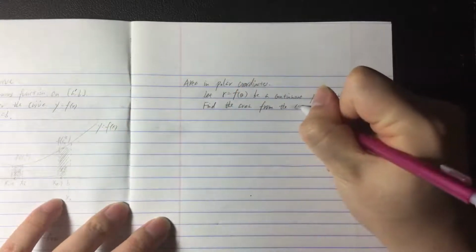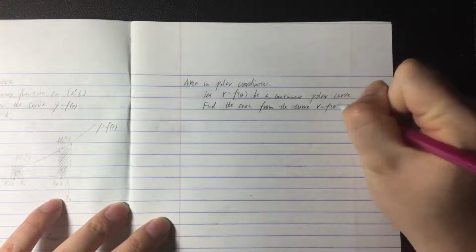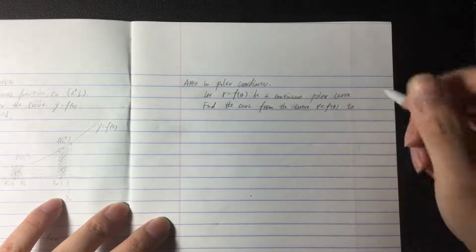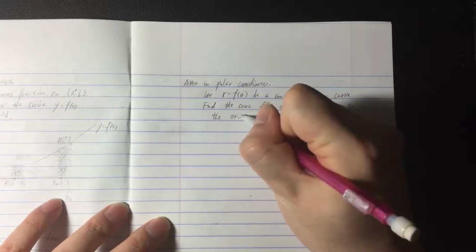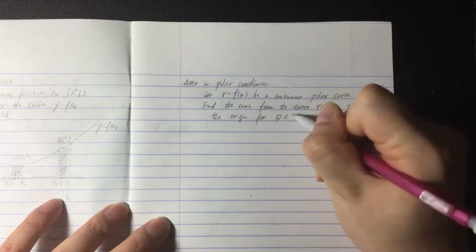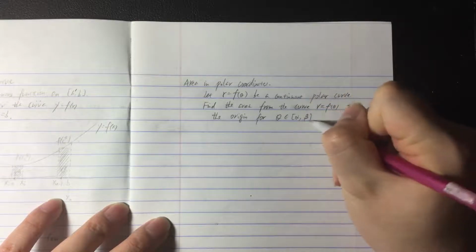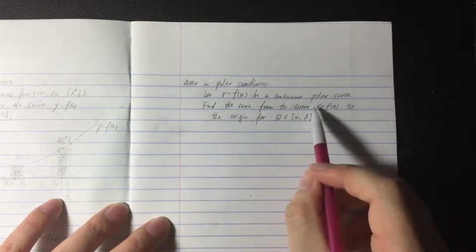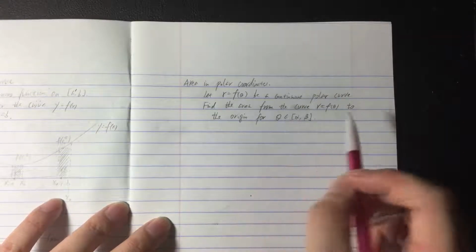Find the area from the curve r equal to f of theta to the origin, for theta between alpha and beta.